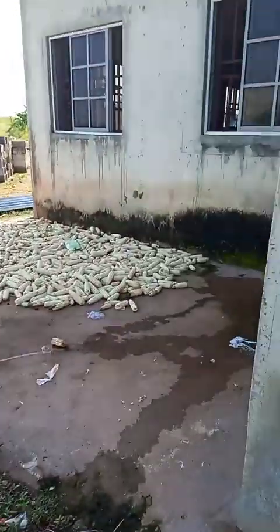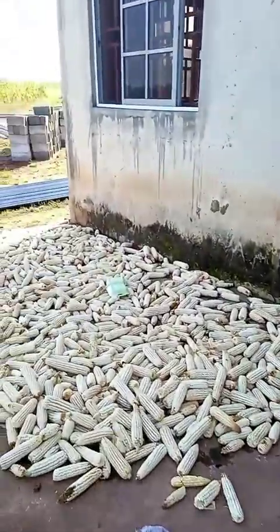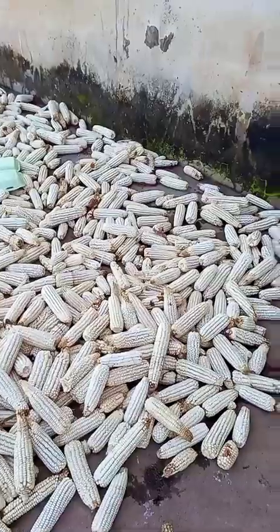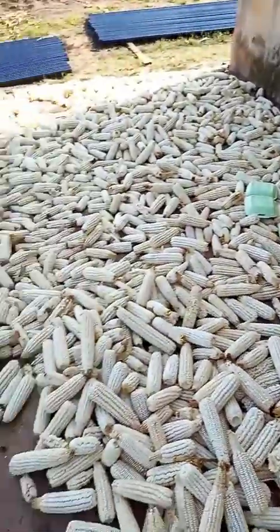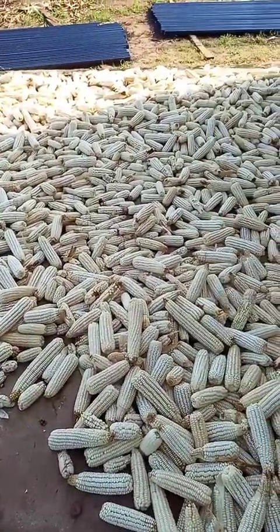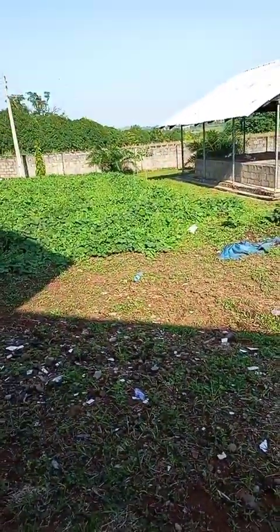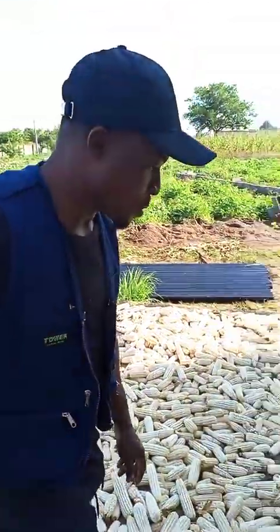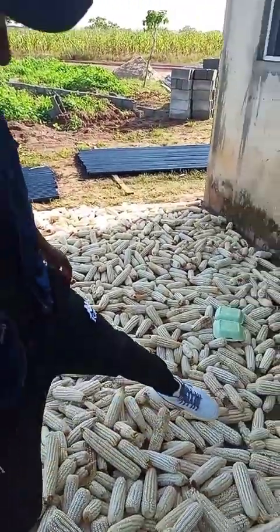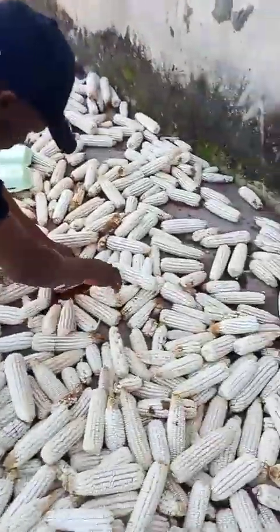But come and look at this corn that we brought three days ago. Now, this corn you are seeing here is placed on a plastered surface, so it doesn't retain water like the soil and the crops there. Come close and see for yourself.